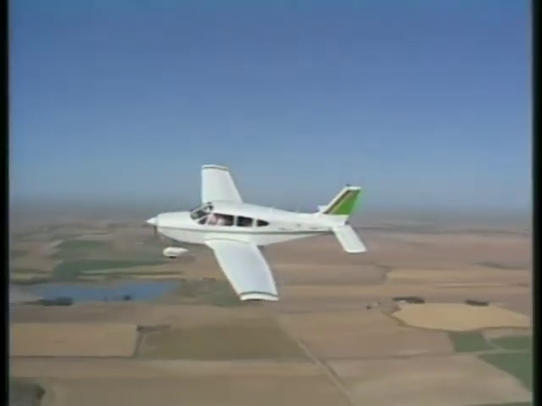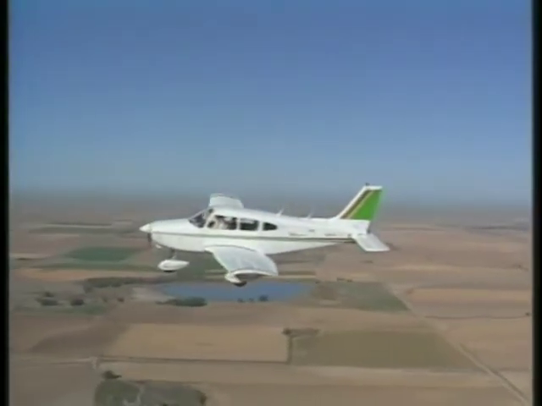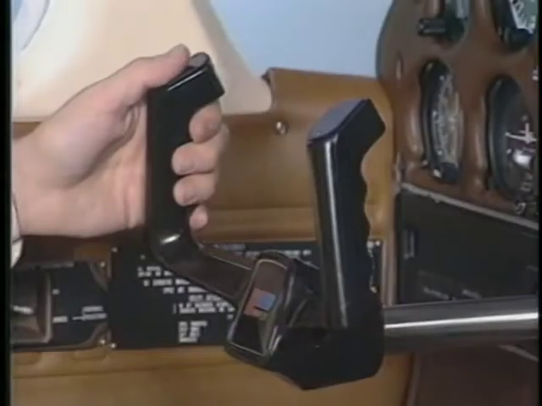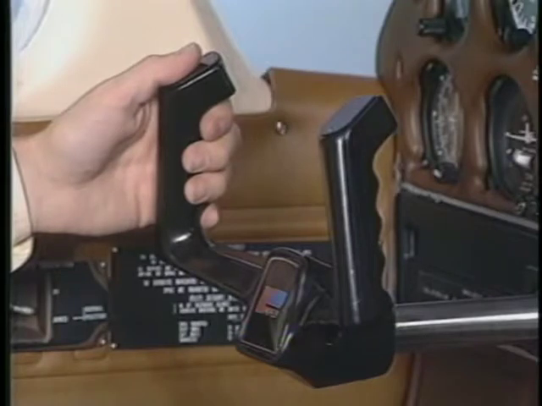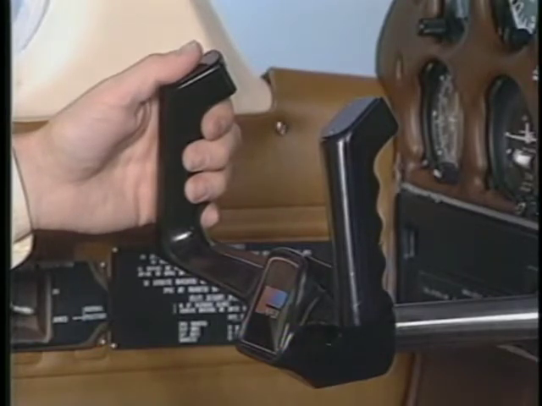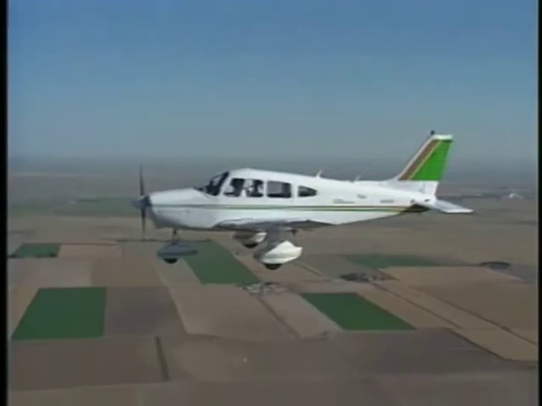If you use stabilator trim at the start of the turn to relieve control pressure, be prepared to exert forward pressure on the control wheel as you recover to prevent the airplane from climbing. Then retrim as necessary.